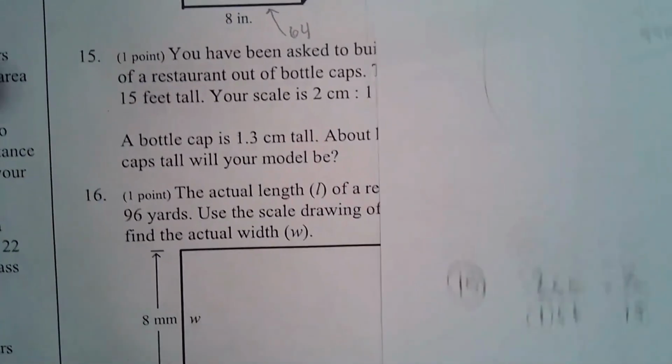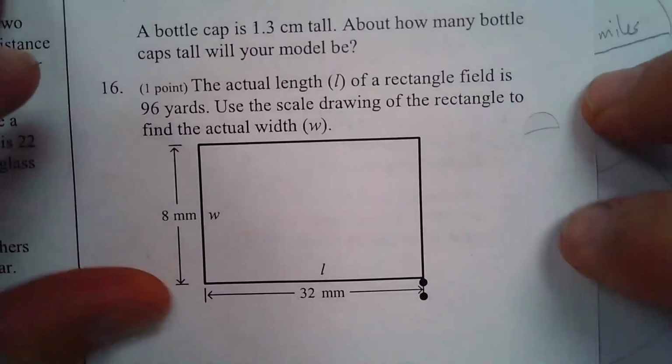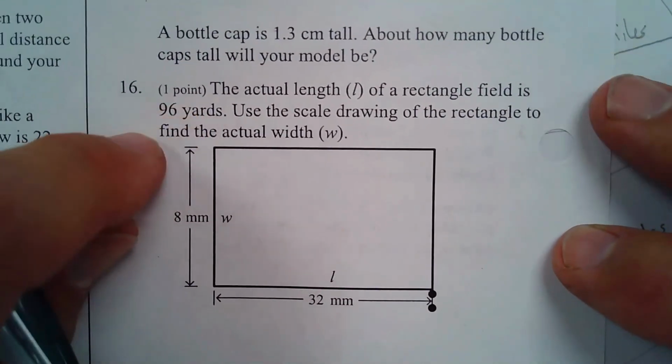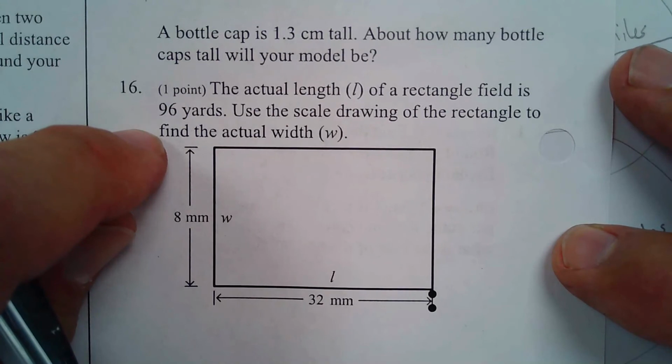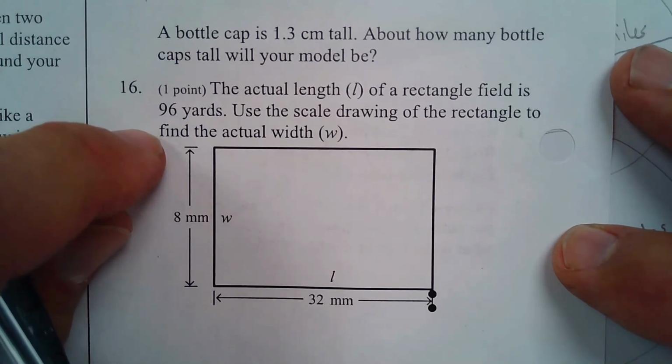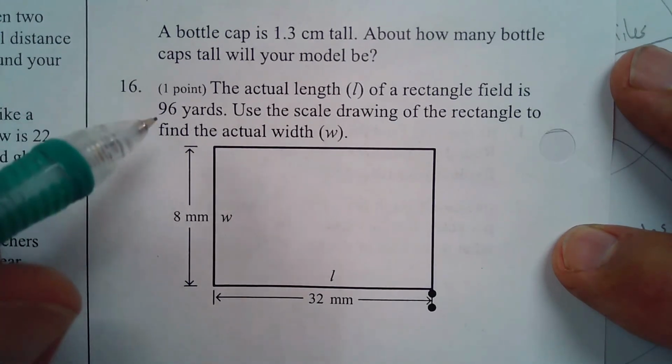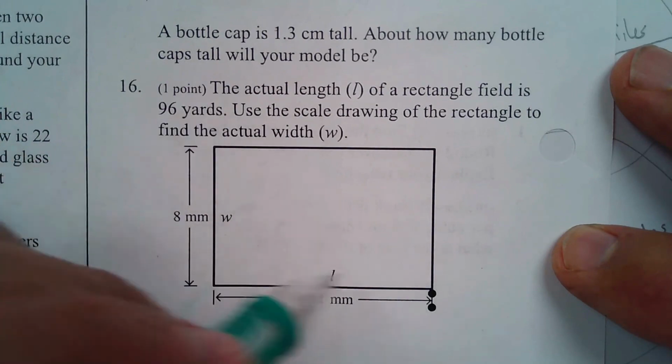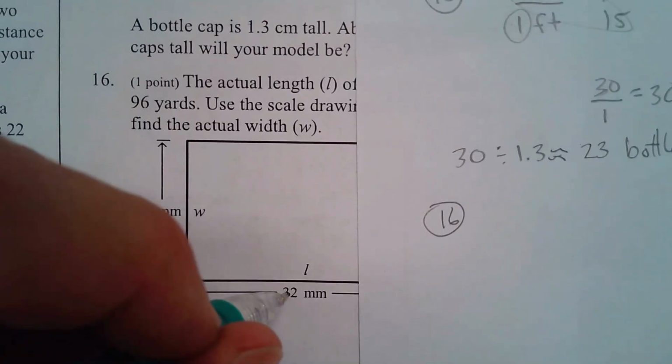Okay, so the length L of a rectangular field is 96 yards. Use the scale drawing of the rectangle to find the actual width. So we have 32 to 96 equals 8 to x.